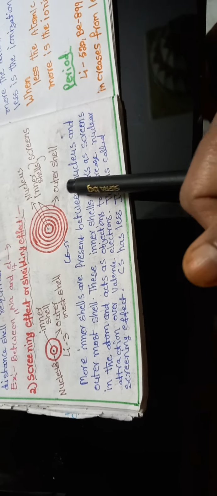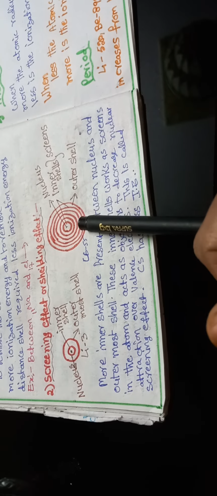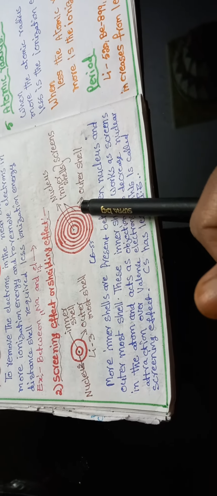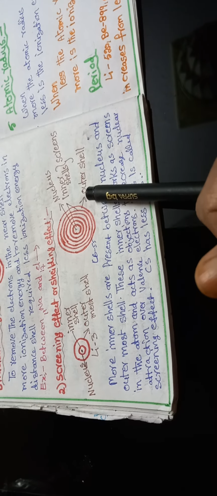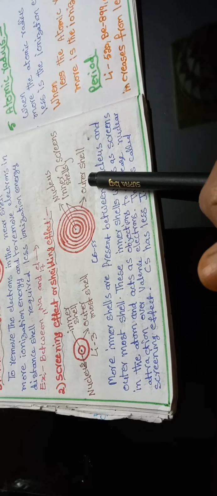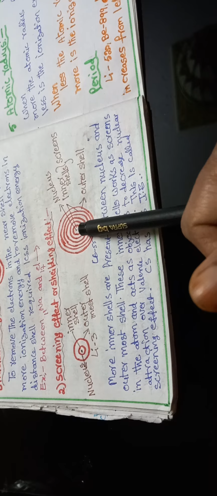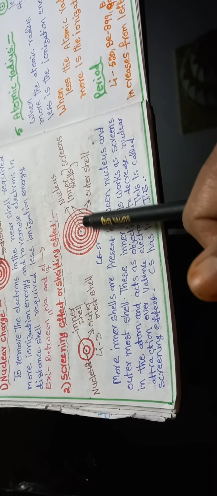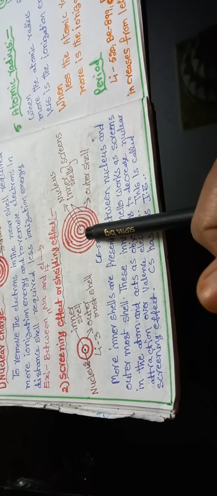Cesium has less ionization energy. The outer shell electrons are not much affected by the nuclear charge, so it is easy to remove electrons from the outer shell. But inner shell electrons are affected by the nuclear charge, so it is very hard to remove electrons from the inner shells.